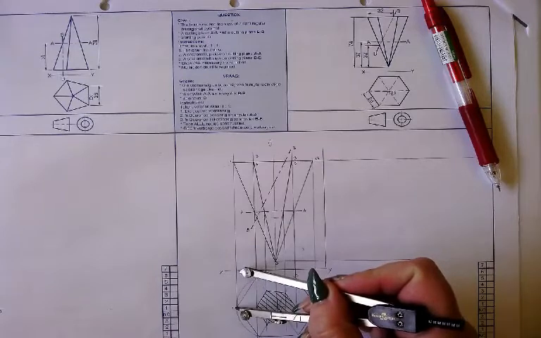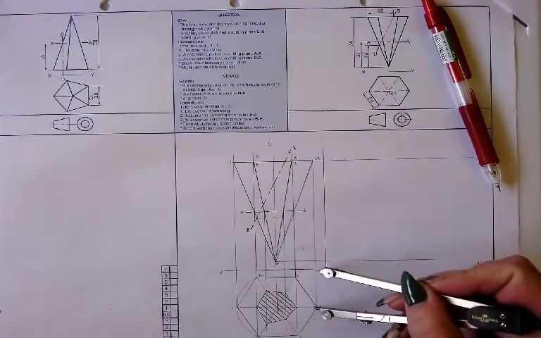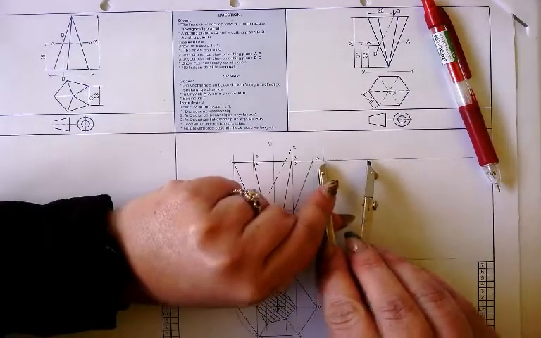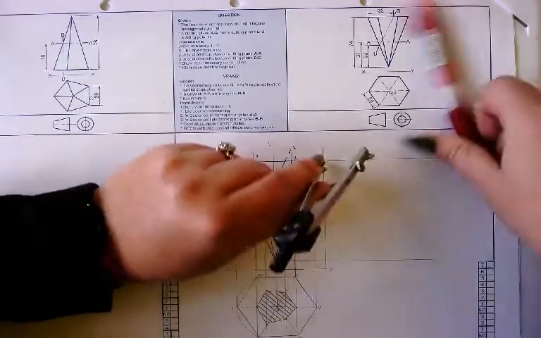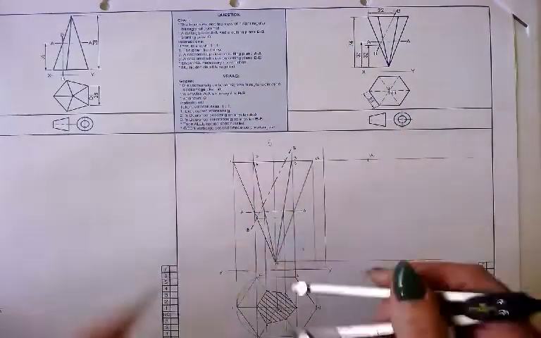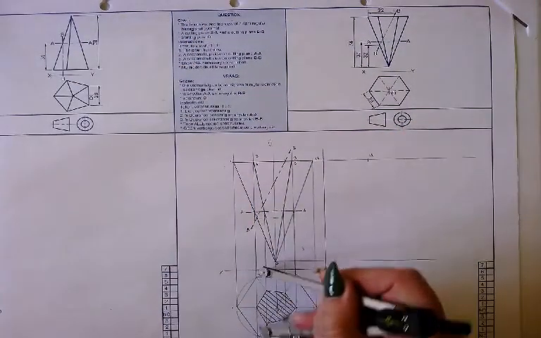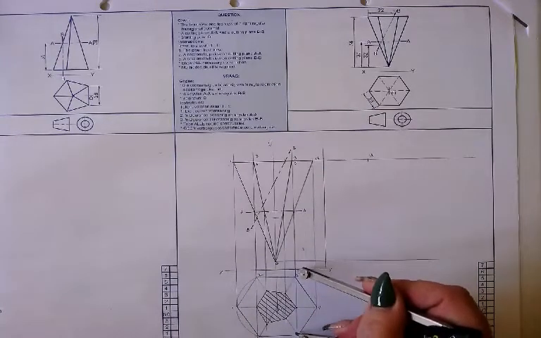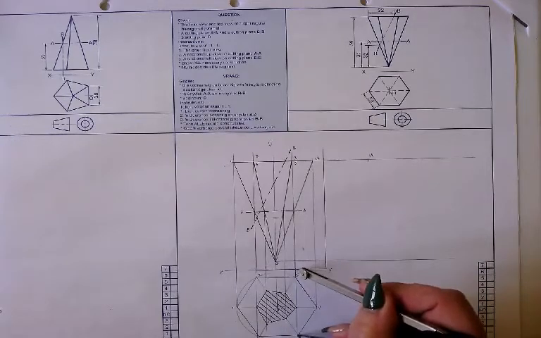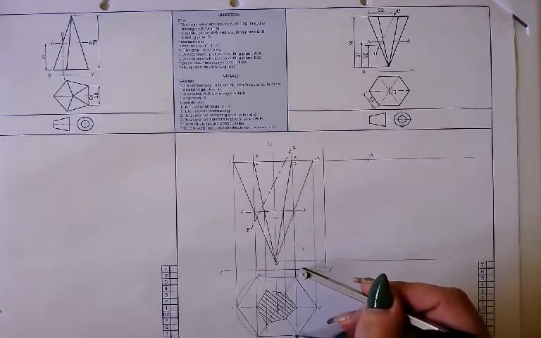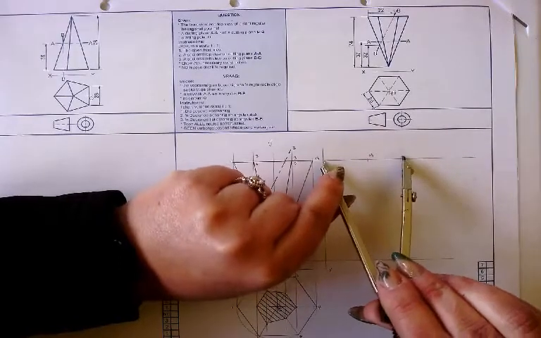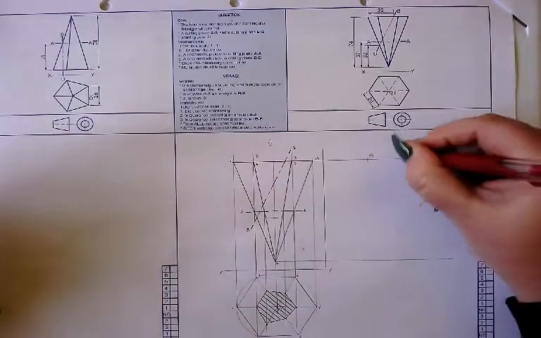Number 1 and number 4 align, so I only have to scribe it once. Okay? So this is number 1 and number 4. Then number 6 and number 5 align. So I just want to use the right one. So there. So this will be numbers 6 and 5.